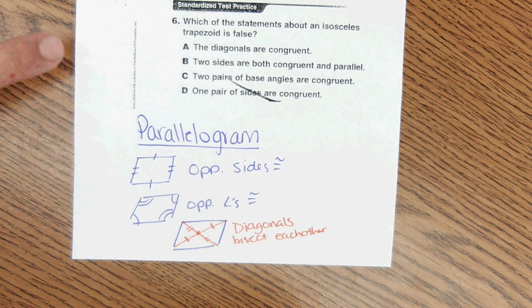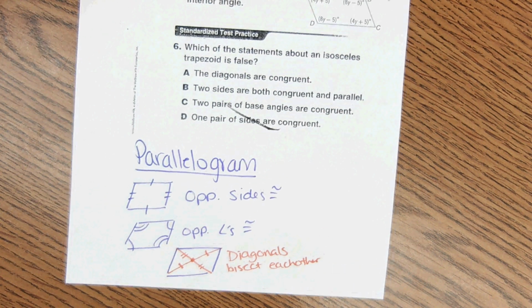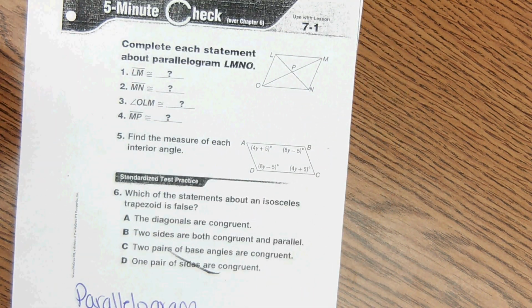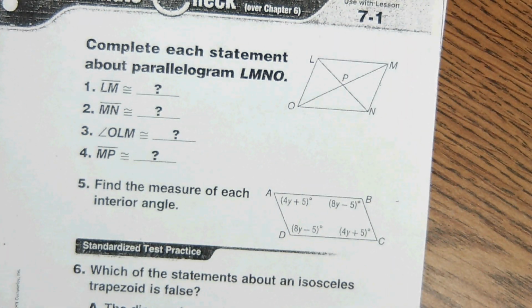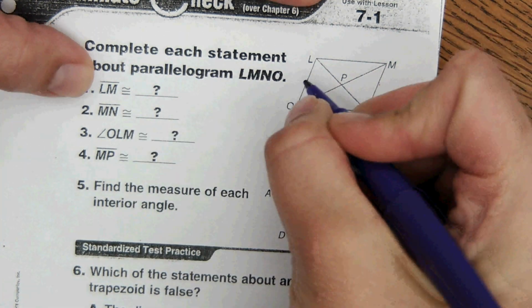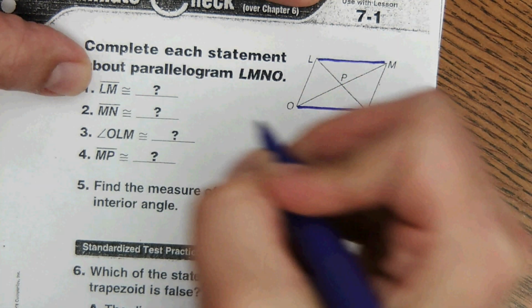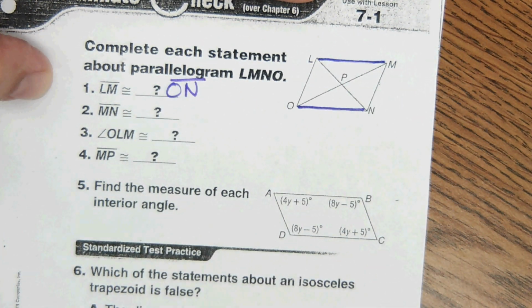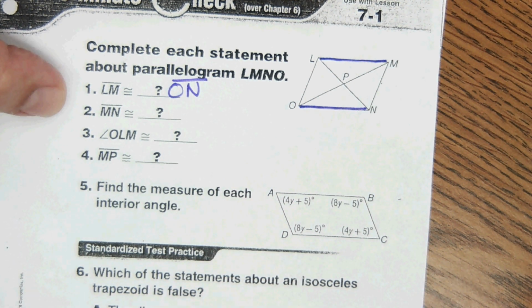Then, okay, so those are the ideas we're going to use in all the problems. So with these, I saw that a lot of you answered them already, which is cool. So it says LM is congruent to what? So LM right here would be congruent to the opposite side, ON.